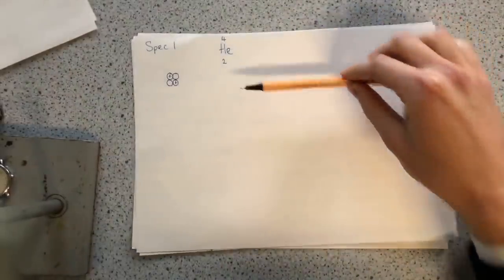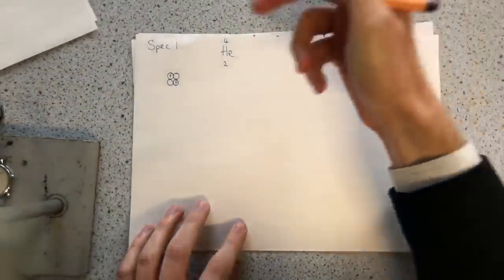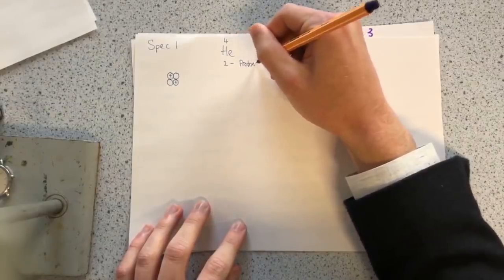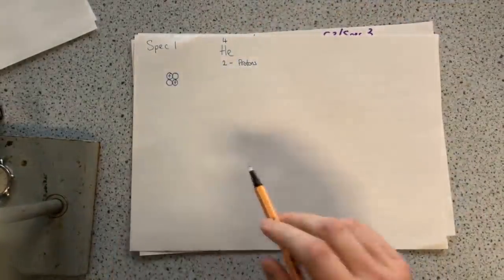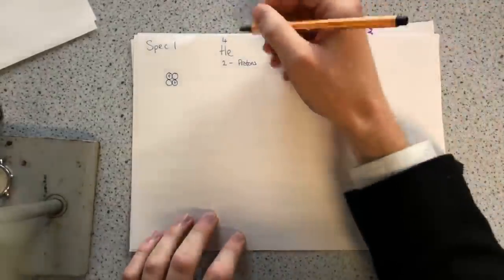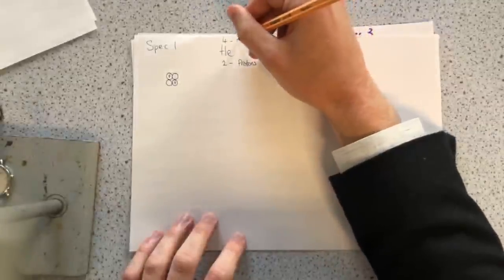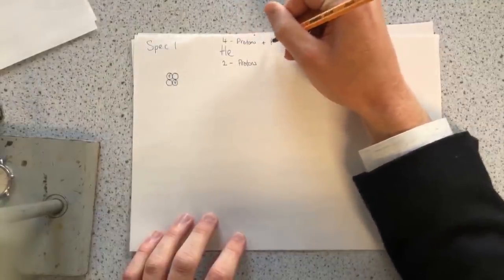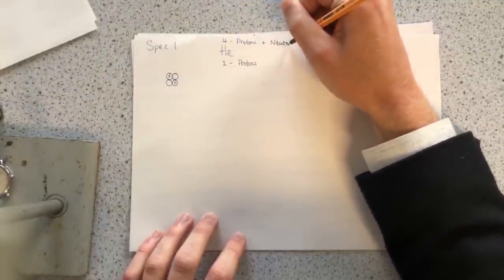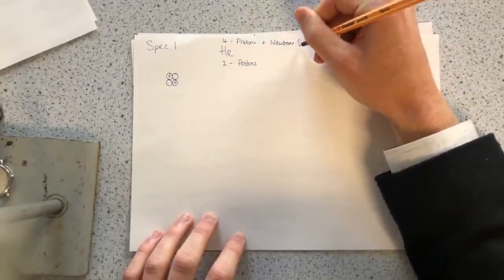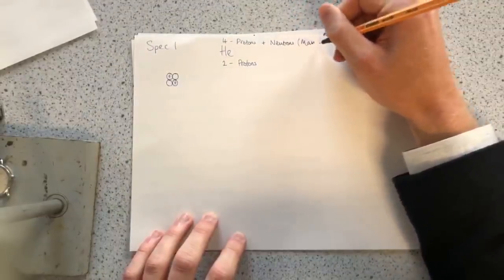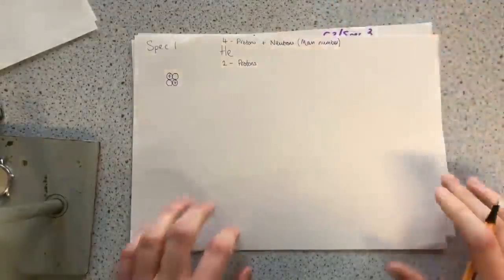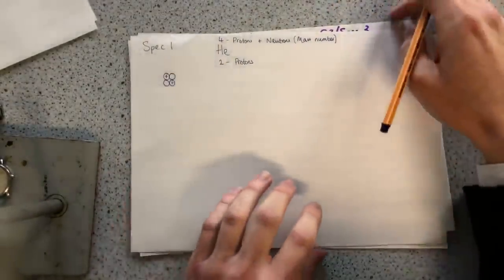So when it comes to drawing atoms, what we'd need to do is think about the number of protons. Now, we know that the bottom number on the periodic table tells us the number of protons, and therefore I've drawn 2 protons in the nucleus, and I'll fully label this in a second. The top number tells us the protons plus neutrons, and that is called the mass number. There we go, make sure it's still in focus.